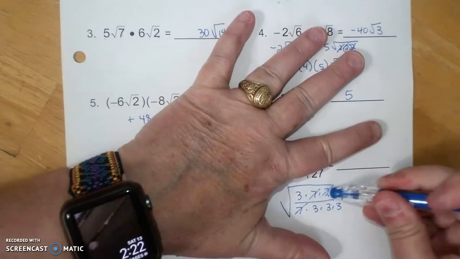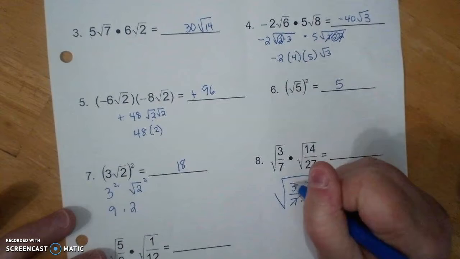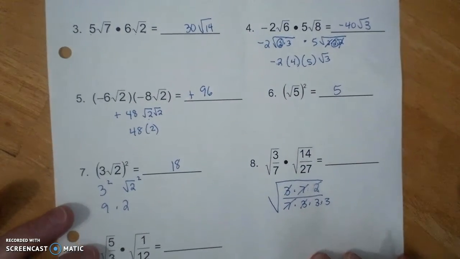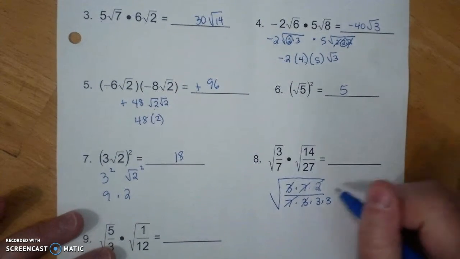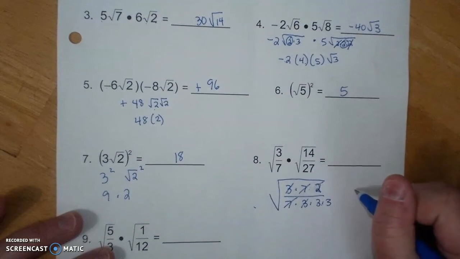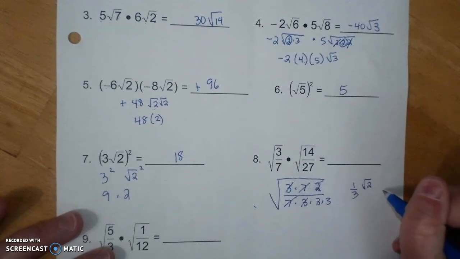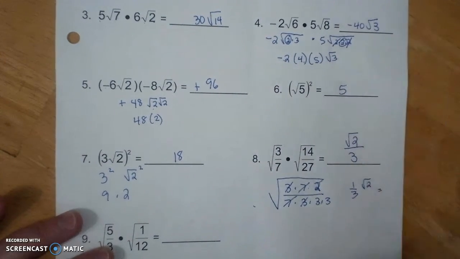That 2 didn't have anybody to factor out because I'm dealing with a fraction. And so the square root of 2 doesn't come out, but that 3 comes out on the bottom. So that's 1/3 square root of 2, which is simplified to square root of 2 over 3.